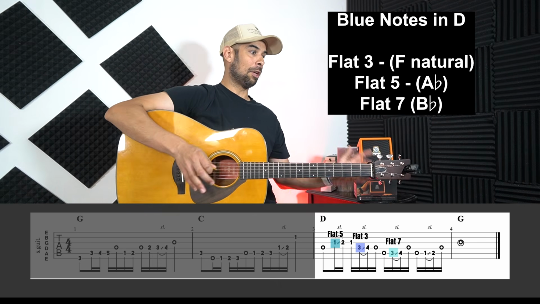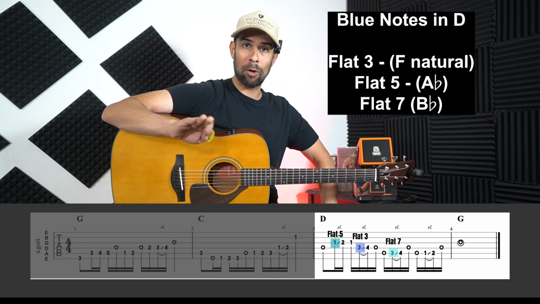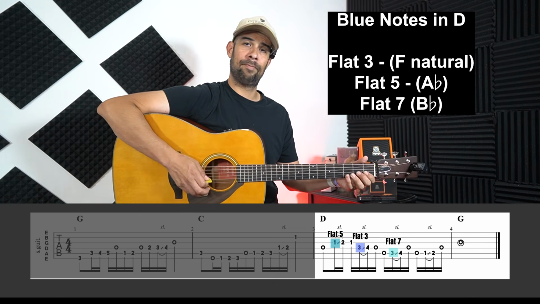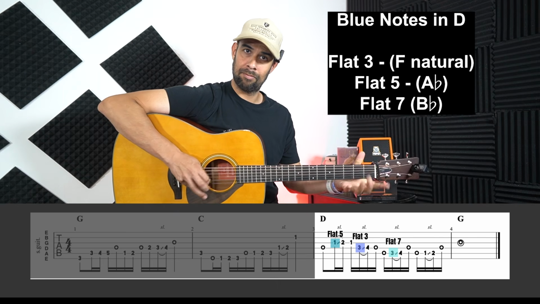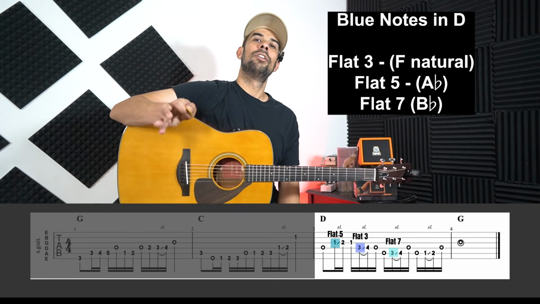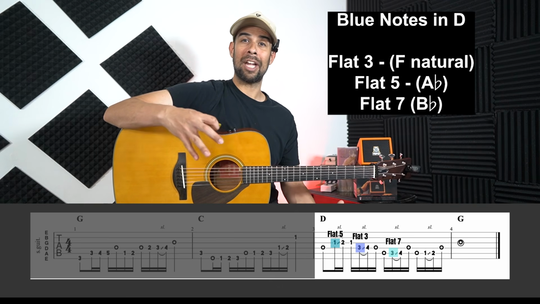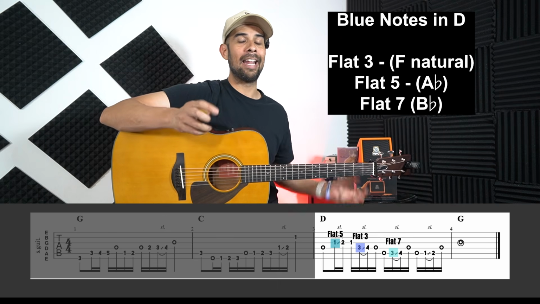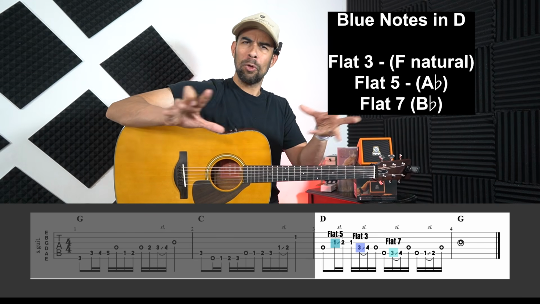Okay, we're actually throwing in a B flat note there as well into that G chord or G note that we end on. All right, so we say... All right. So in that case, there's all 3 blue notes that we play in the D shape or in the key of D just over that chord tone.